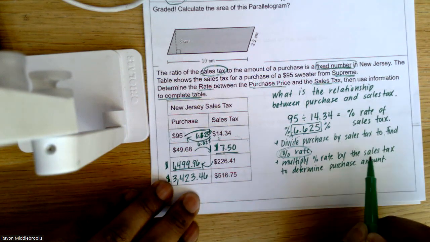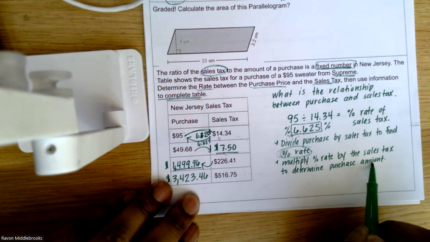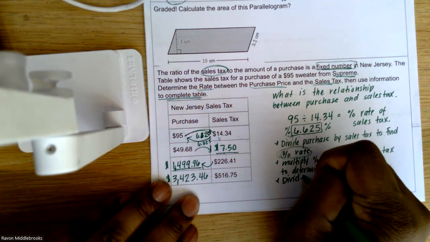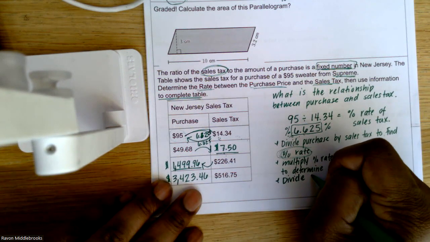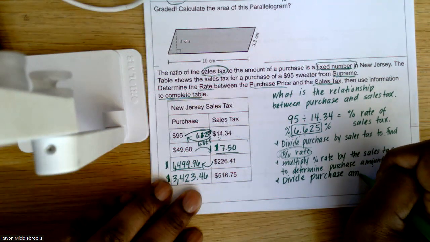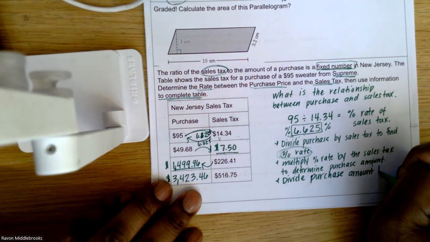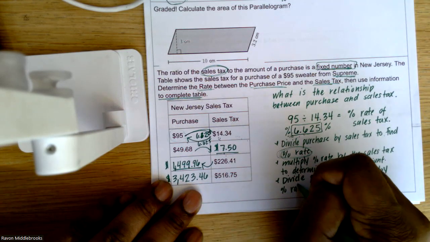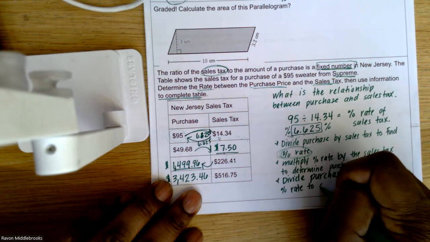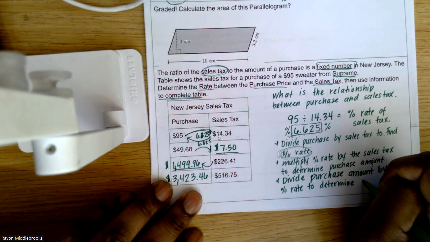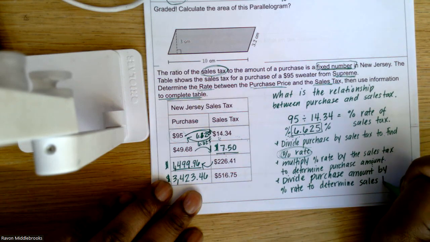Multiply the percentage rate by the sales tax to determine the purchasing amount, and divide purchase amount by percentage rate to determine sales tax amount.